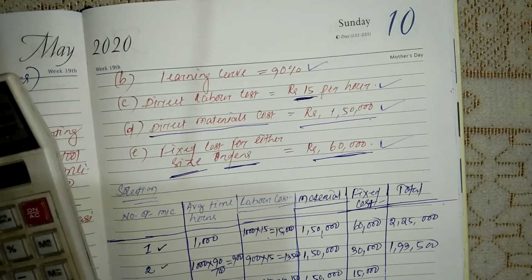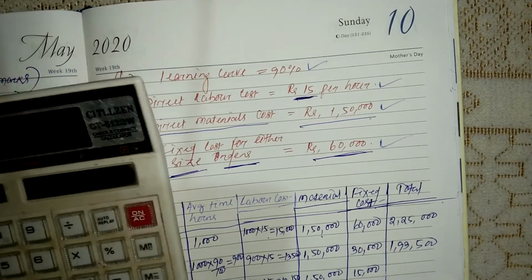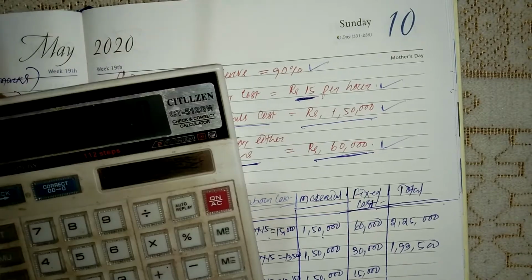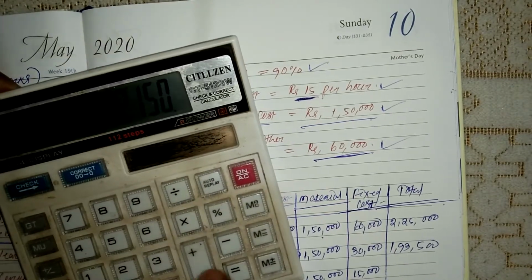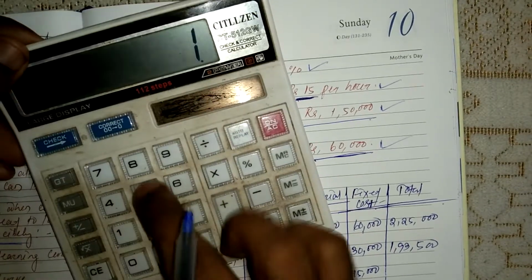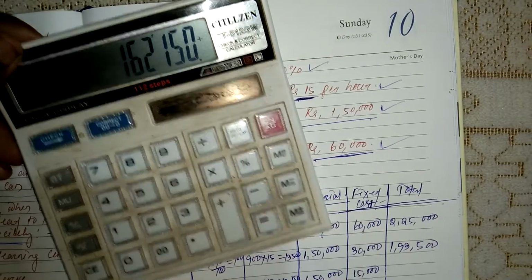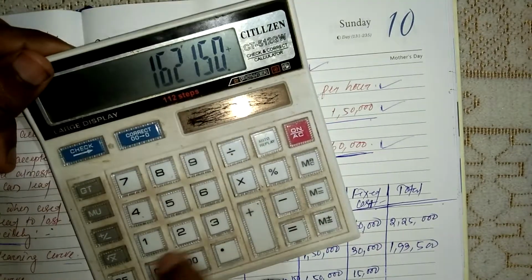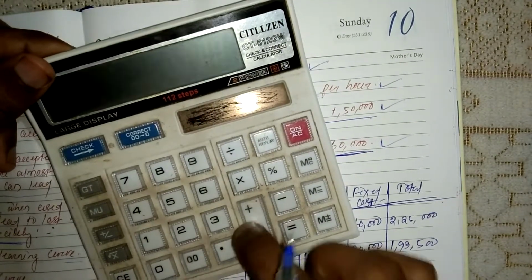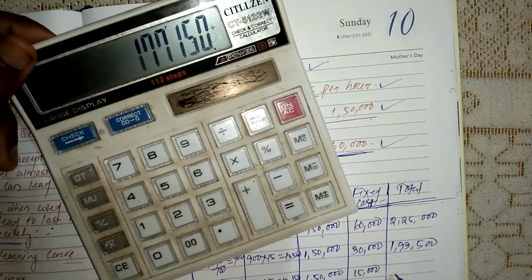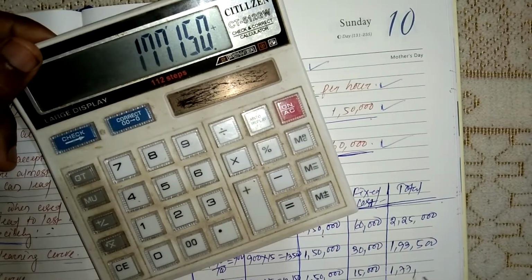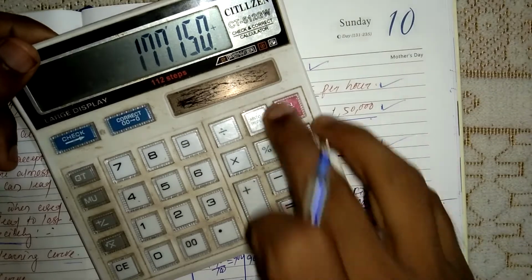Again, for 4 machines, the total cost will be 12,150 plus 1,50,000 plus 15,000, which is 1,77,150.